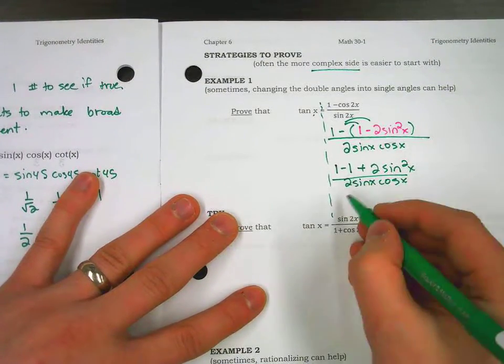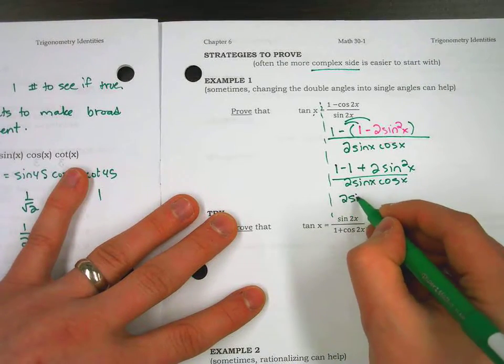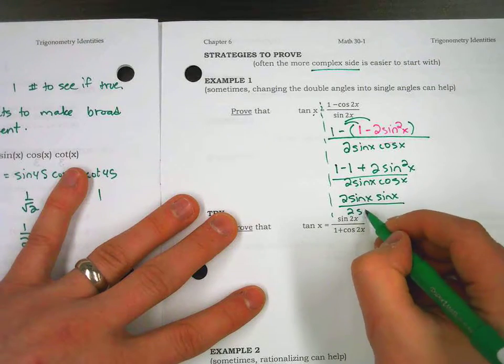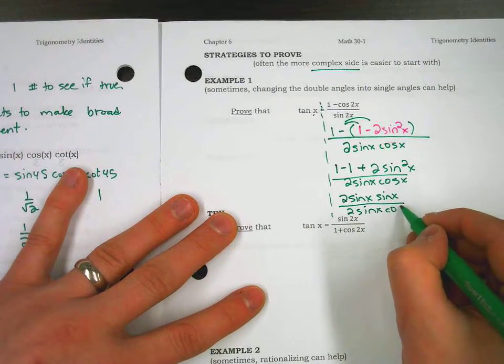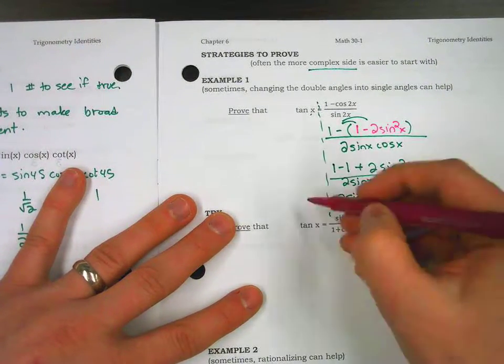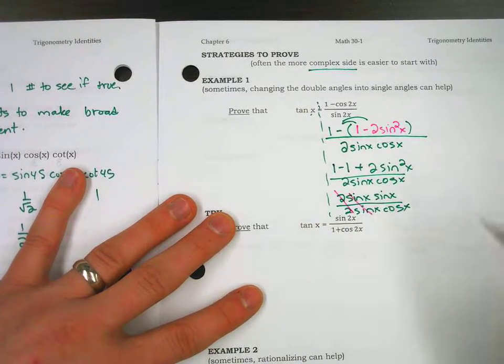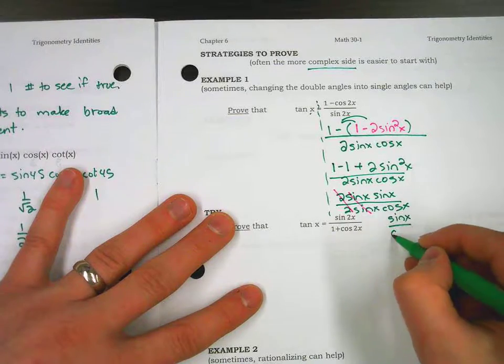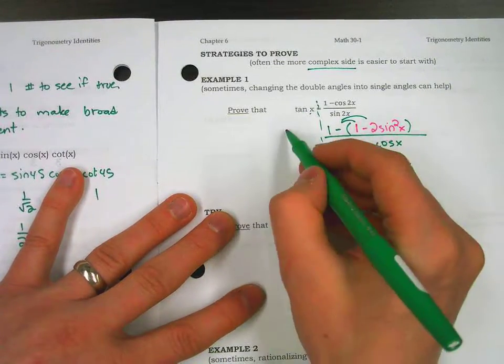The 1 minus the 1 cancel, and we're left with a 2 sine squared. I wrote 2 sine squared as 2 sine sine, just so that we can see the canceling a little bit more clearly. And in fact, the 2's cancel, the sines cancel, and what we're left with is a sine over a cos. A sine over a cos, which is in fact a tan.